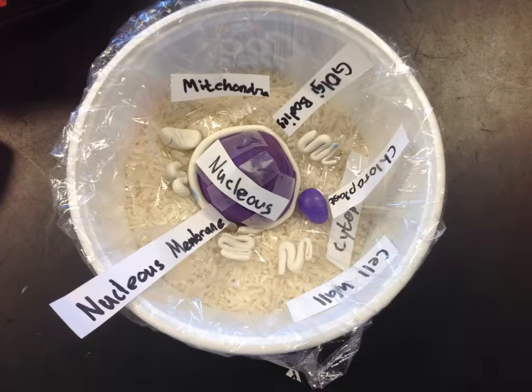We also have the mitochondria, which is right here. The mitochondria is in the cytoplasm. It releases most of the energy from digested foods required by the cell.